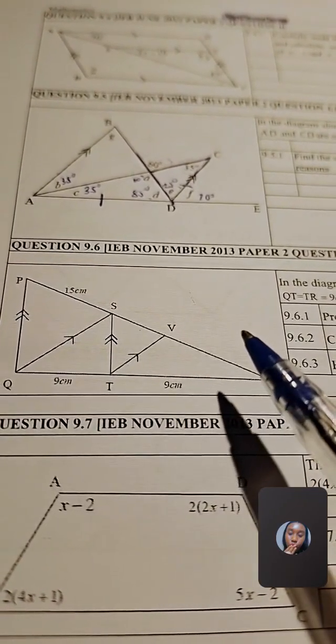So let's ride the wave of the 15 centimeters and see where the wave goes, because the question says we must prove that. So let's let that be. It's okay.